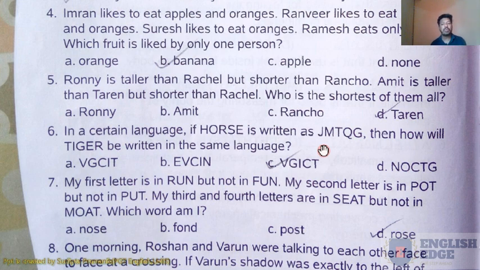Then how will tiger be written in the same language? So here is a relation. Here is a logical term, a logical condition between these options also, and there is also a logical hint. You have to find out the answer. It is like a computer game.